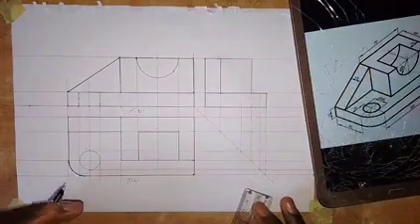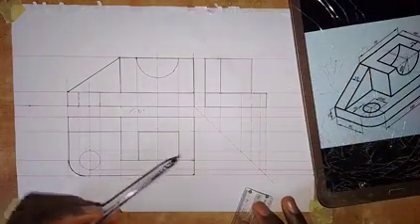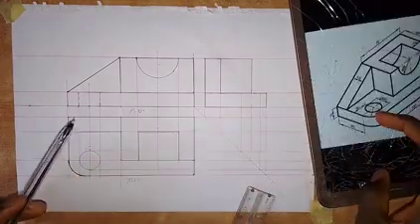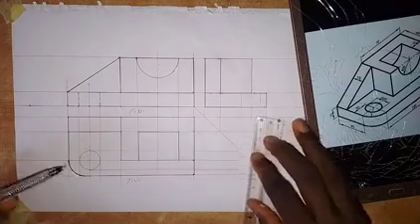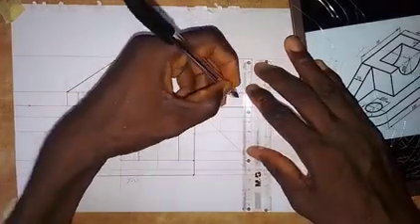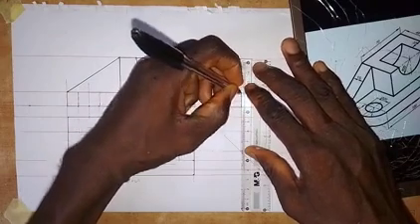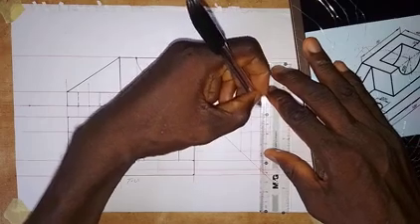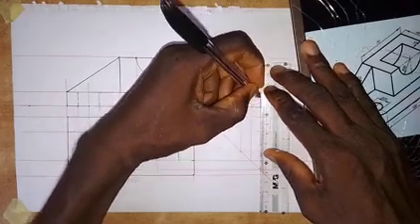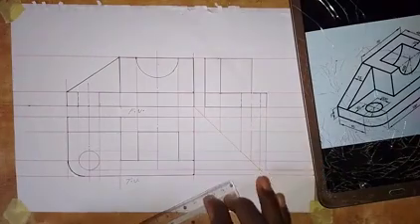Alright, so the other thing that we have here, this hole is hidden. So where do we have it? We have already drawn it. So we need to make this line a short dashes line like this, and we also make this line a short dashes line. Alright, so we have that.